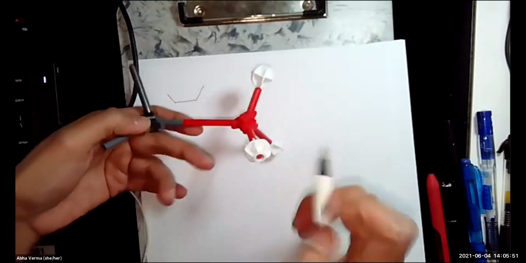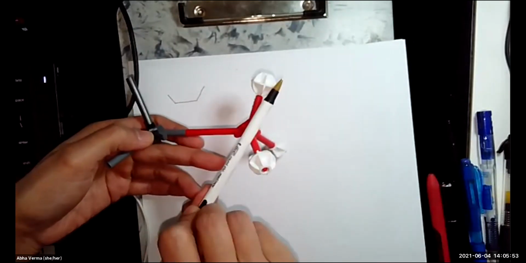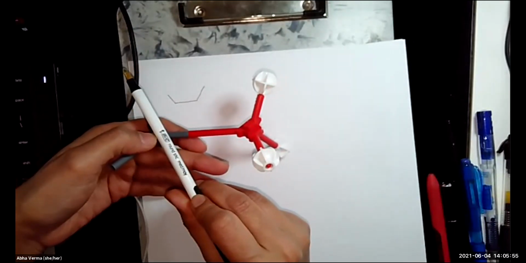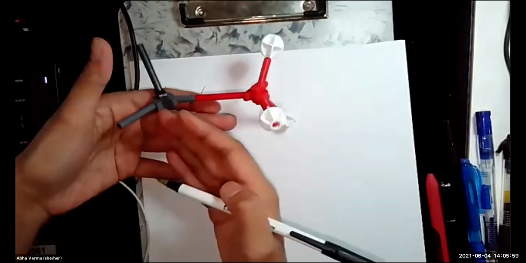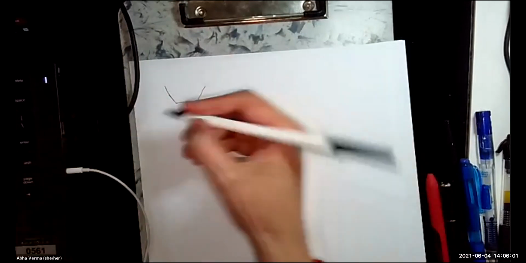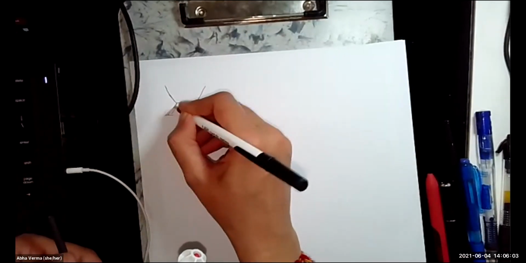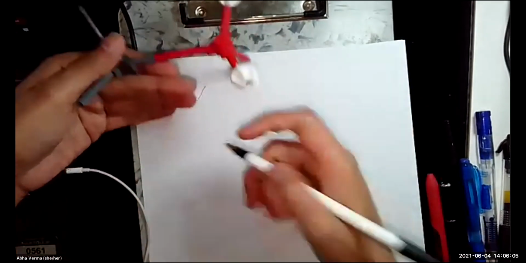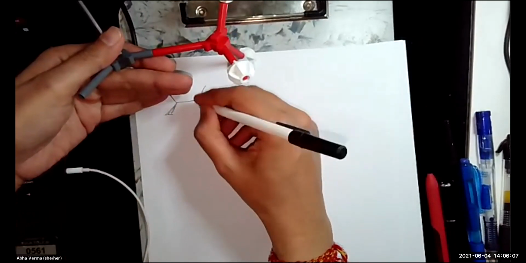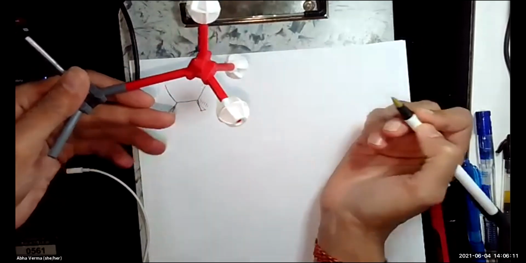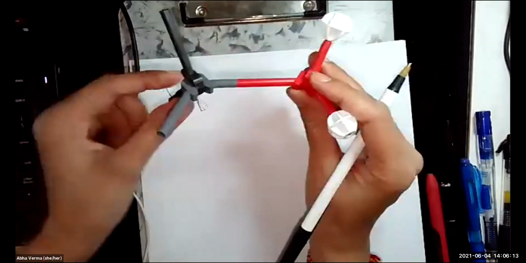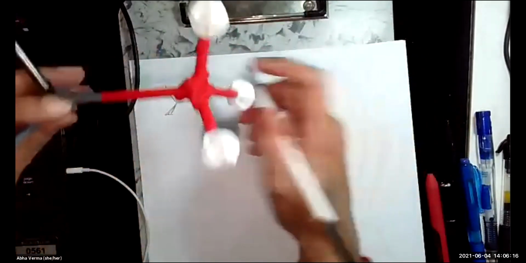And as you can see, it's not straight, it's at a little slant. So that's what I'm going to draw here, my little slant. Now one of the bonds is coming out. This bond is also coming out. On the other hand, this bond is going at the back. So that's my dash. And this bond is going at the back as well.